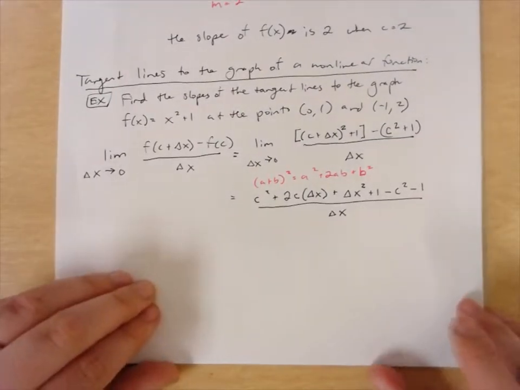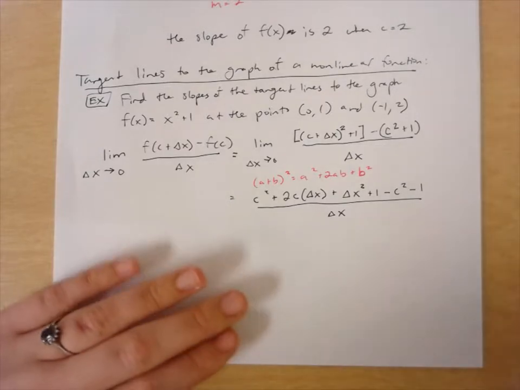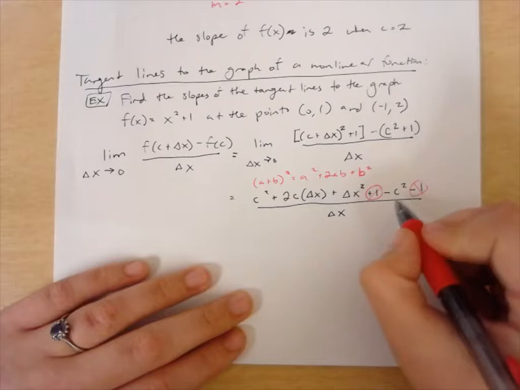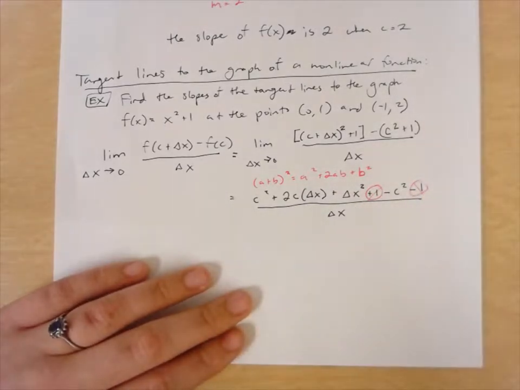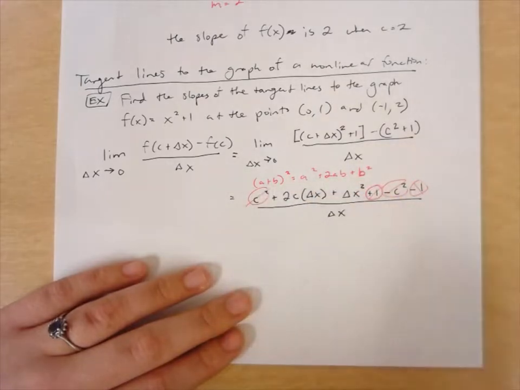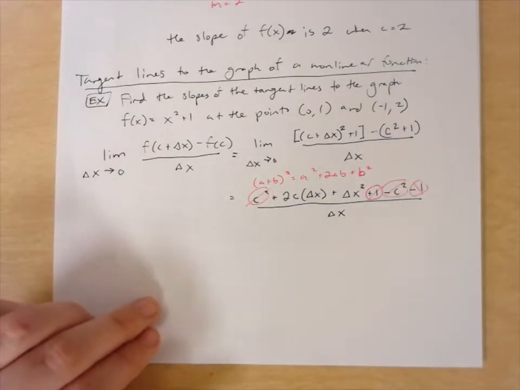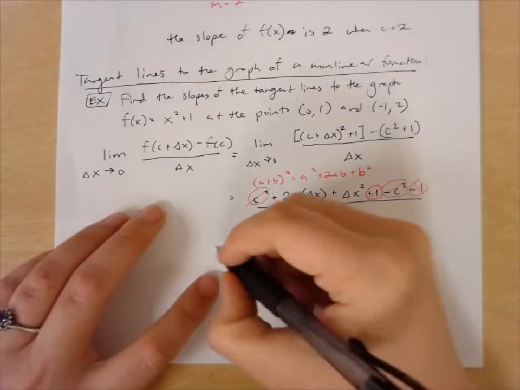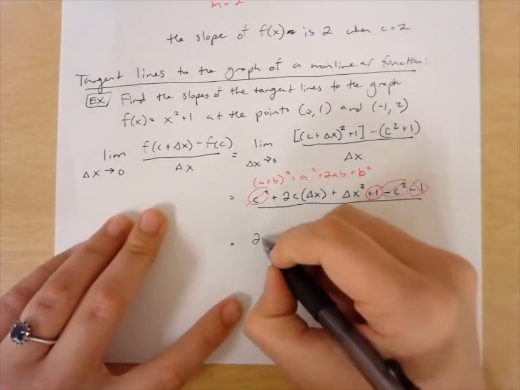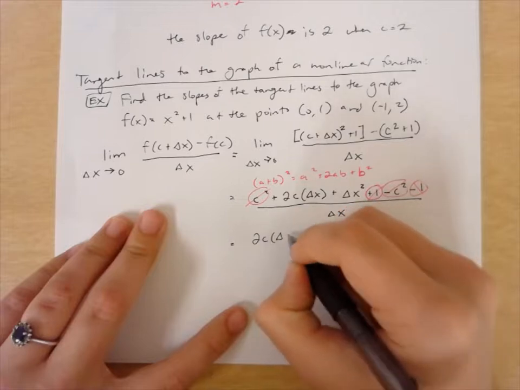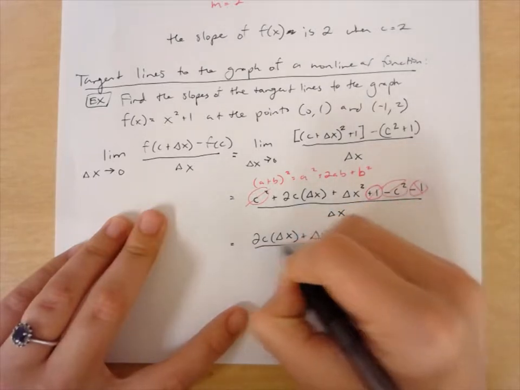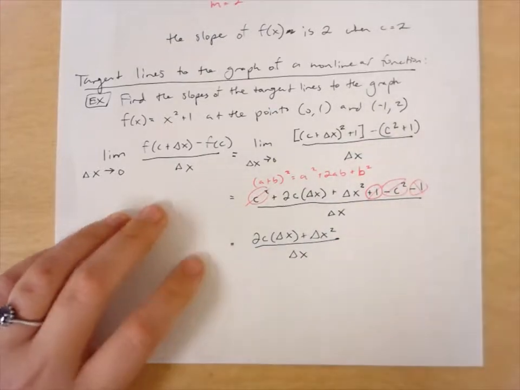Now we get to do some pretty cool stuff. We get to start canceling out things. We have a positive 1 and a negative 1. We have a negative c squared and a positive c squared. And that is all we get to cancel out for now. Let's rewrite everything else. What we have is 2c times change in x plus change in x squared all over change in x.